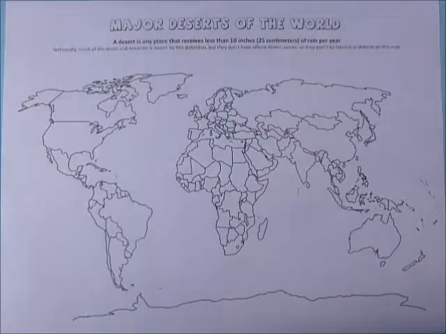In this activity, we're going to learn the names of some of the major deserts of the world. We're not going to learn every desert of the world, just the major ones. So if you want to add others, if you know of a desert that I don't mention, you're welcome to add it. But these are the biggest deserts of the world.